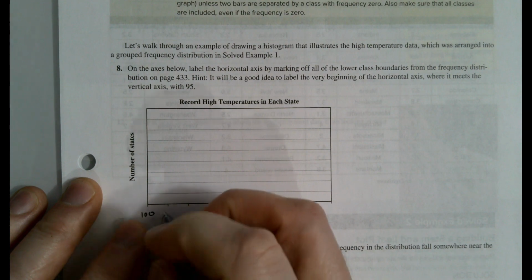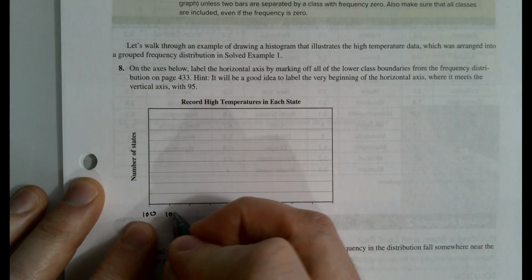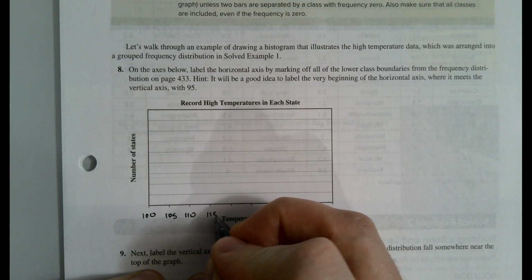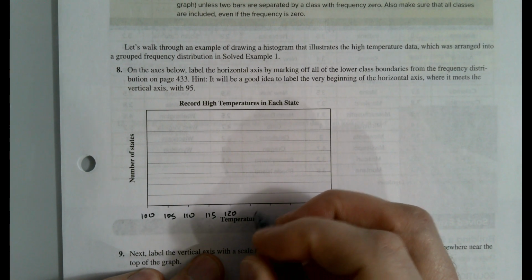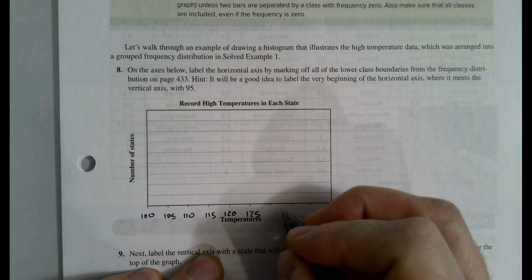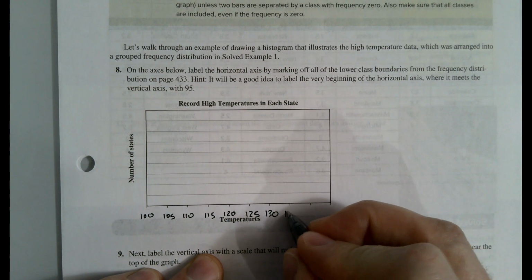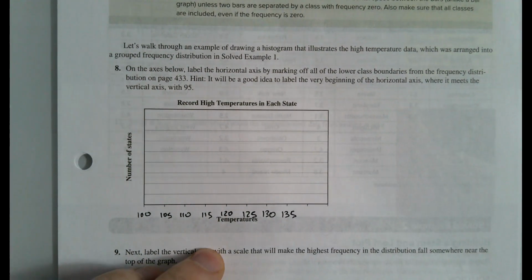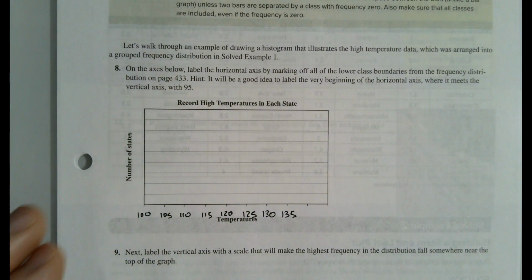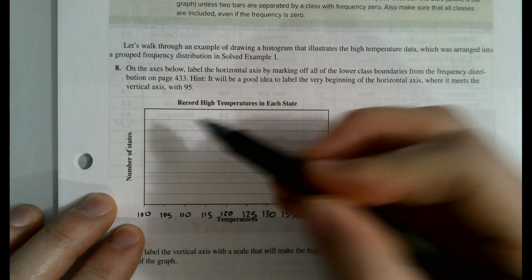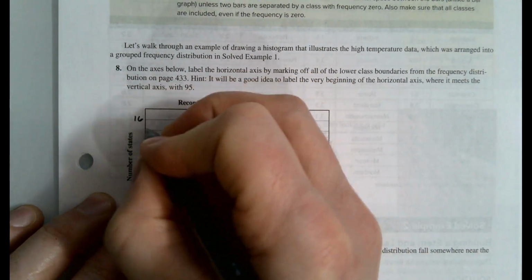So we're just going to start at 100, and then we're going to 105 and 110, 115, 120, 125, 130. I guess I could have set a gap here. 135. These bars, we need a maximum of 16. So what? 2, 4, 6, 8, 10, 12, 14, 16. Okay, so we can do steps of 2.